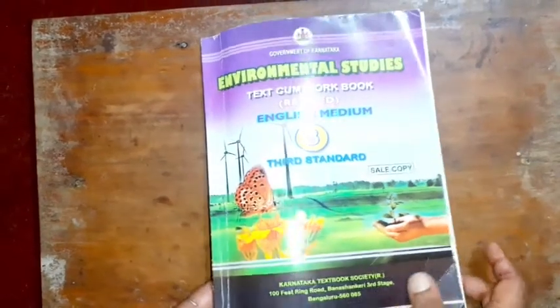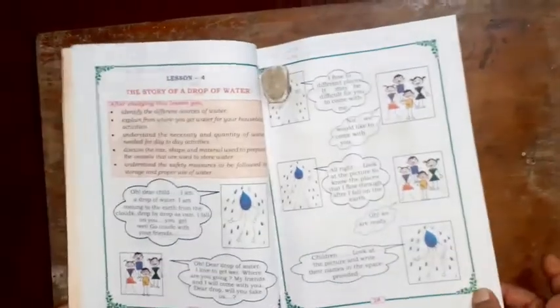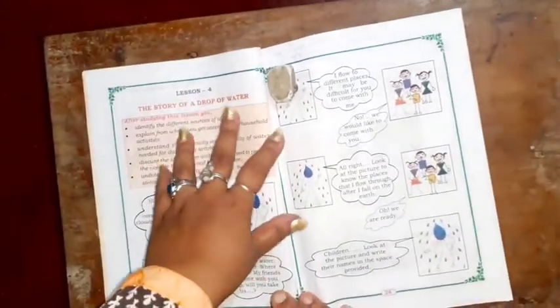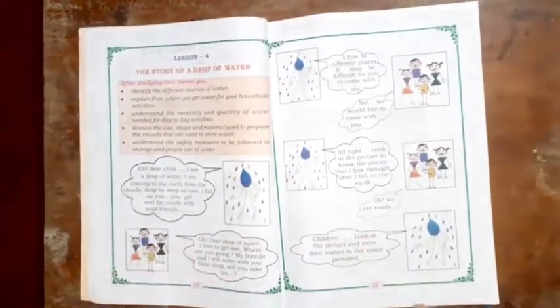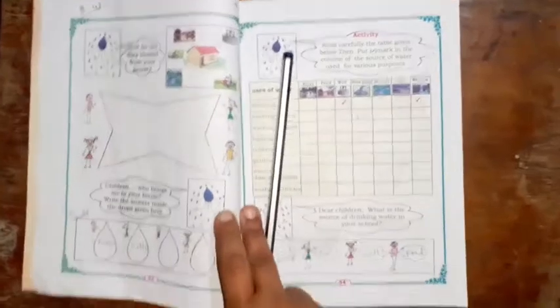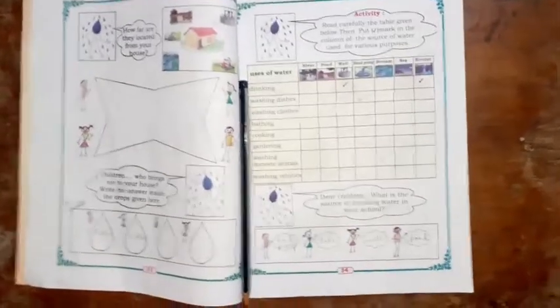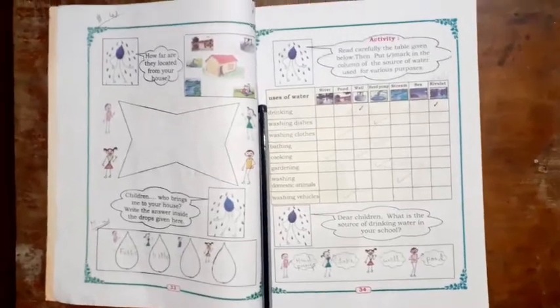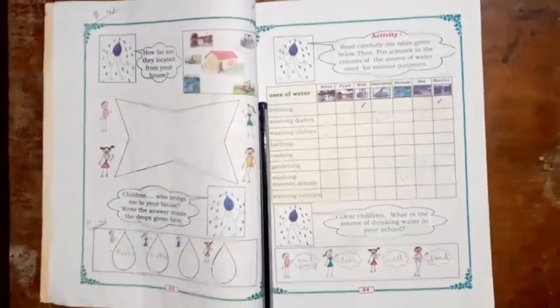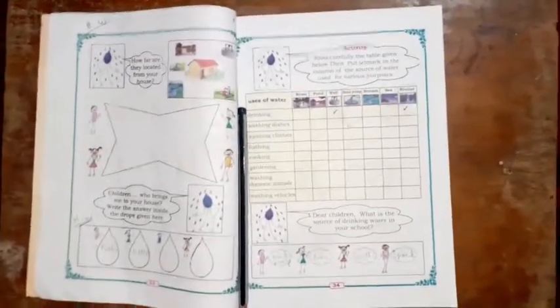Children, open your EVS textbook. Last class, we studied the story of a drop of water. Now we'll study the remaining part, that is from page number 34. Let's just glance at whatever we studied last class. Last class we studied, children, what are the sources of water.